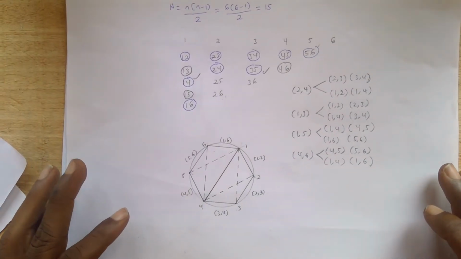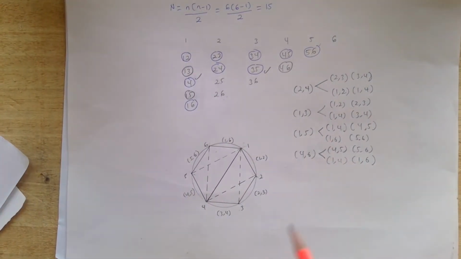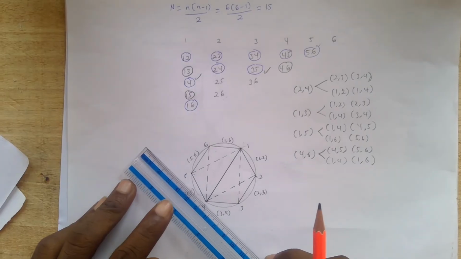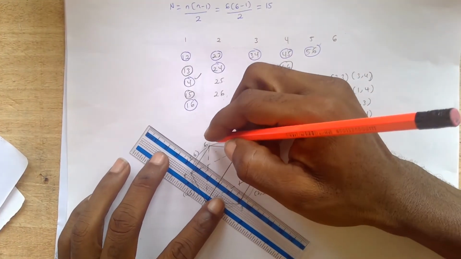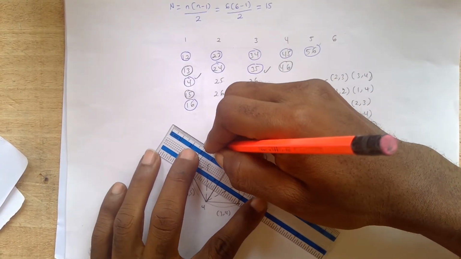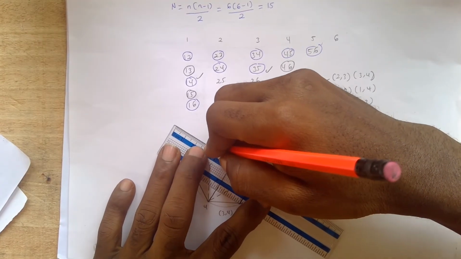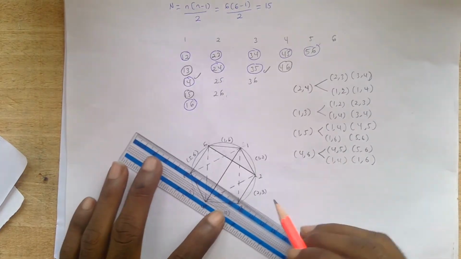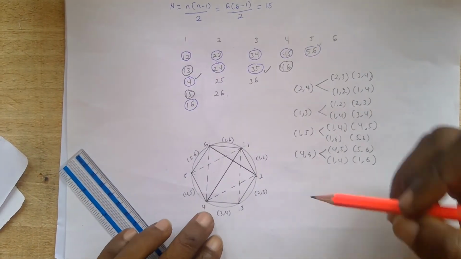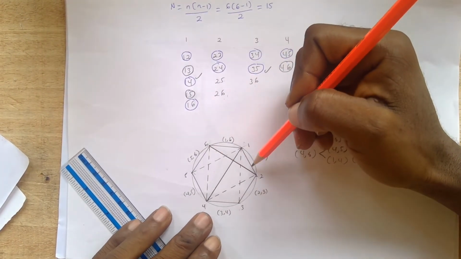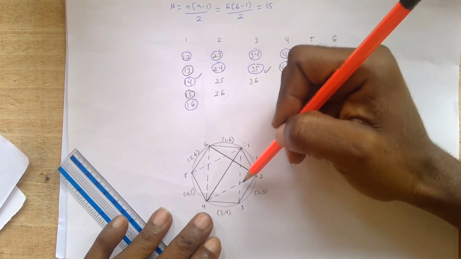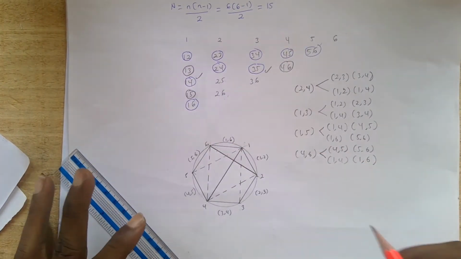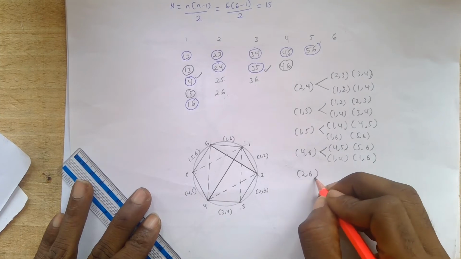Okay, so now I'll start with 2-6. Let's join 2 to 6. I'm going to deepen this line so that we can see it well. So I have 2 to 6. For 2-6, you can see that I have one triangle here, and I can read this also. So let's look at that.